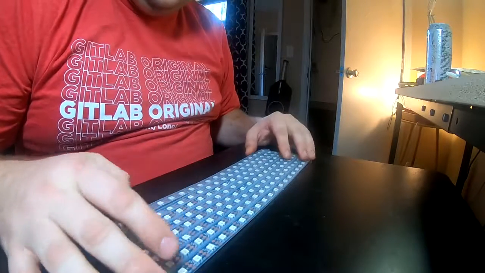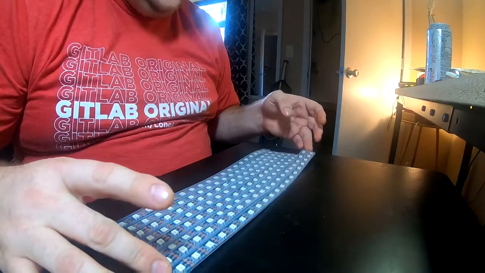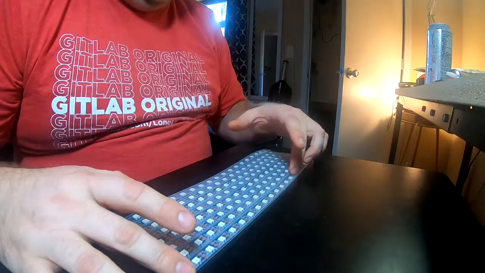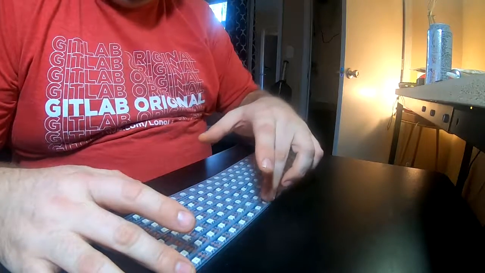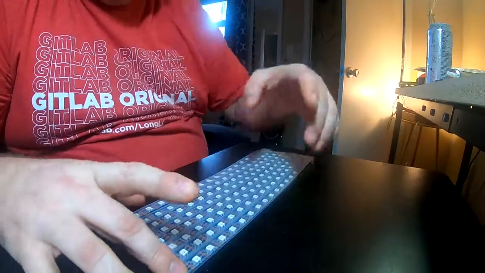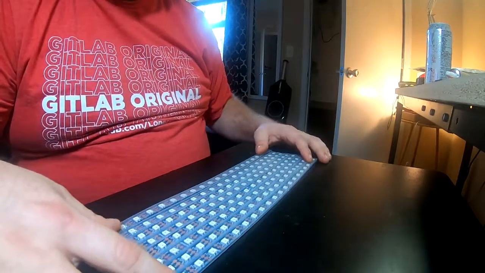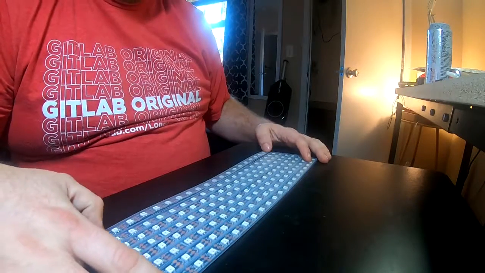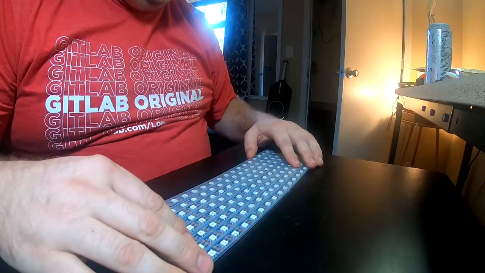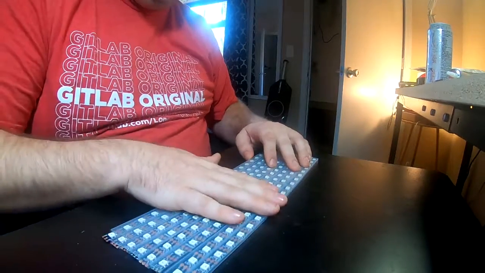So what I'm going to do is an 8x20 matrix. 1, 2, 3, 4, 5, 6, 7, 8, 9, 10, 11, 12, 13, 14, 15, 16, 17, 18, 19, 20. So there's 160 pixels here, if I'm doing my math right. And that is significantly less than the 256 from an 8x32.